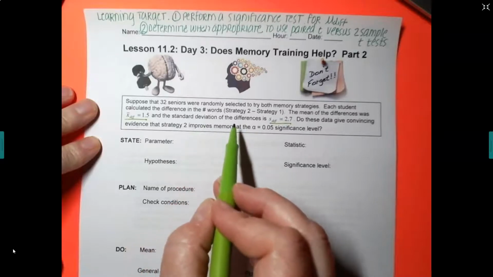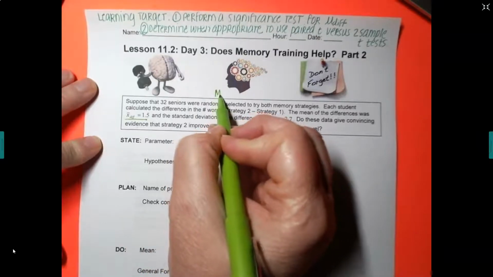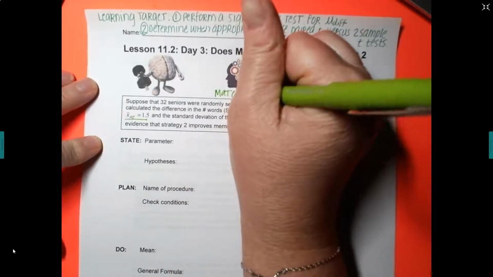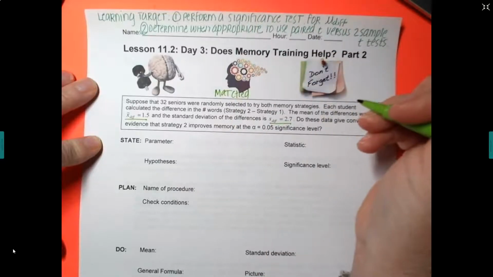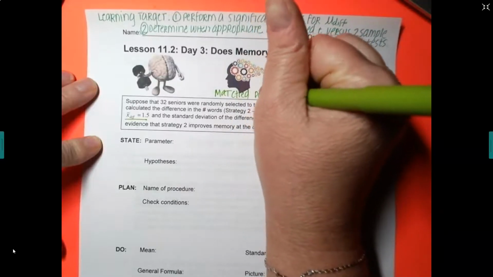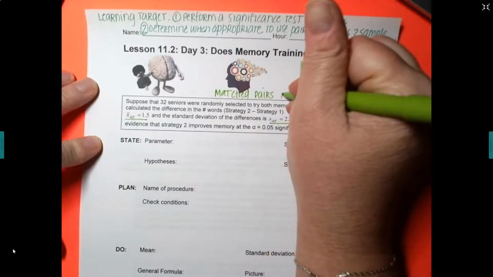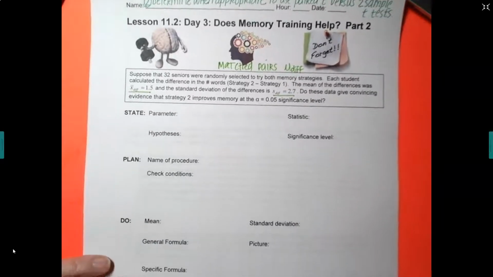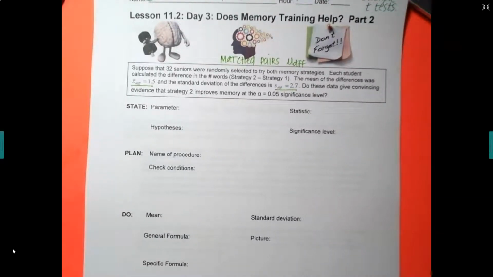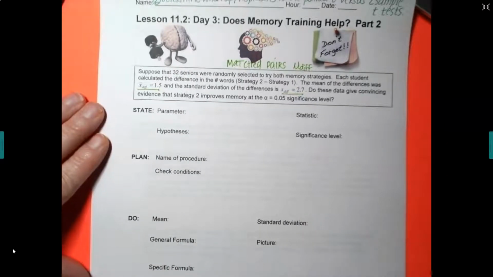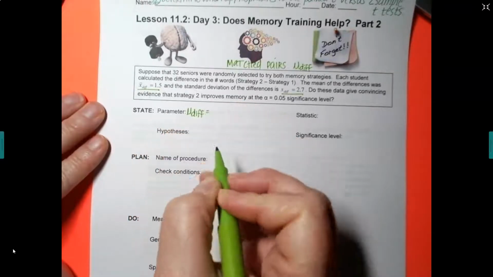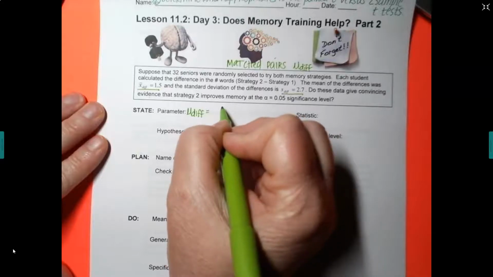So it's the same setup as before. This is a matched pairs because the intervention is being done to the same person, just in different orders. Whenever you have matched pairs, you're really looking for the mu diff. You don't want to find the individual means and subtract them. We're going to subtract first and then find the average difference. So our parameter is not mu1 minus mu2. It's mu diff, and the mu diff is the true mean difference in words remembered.